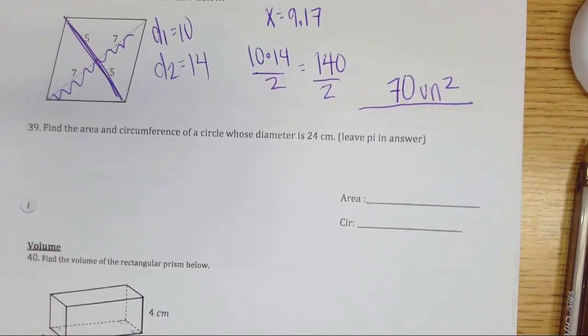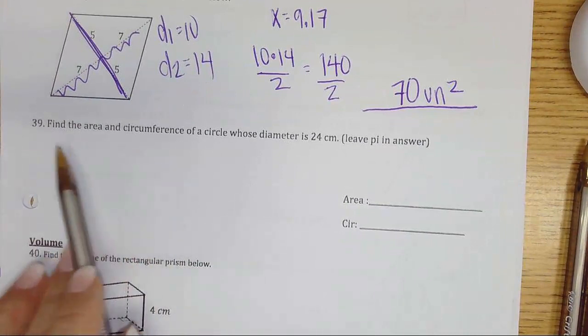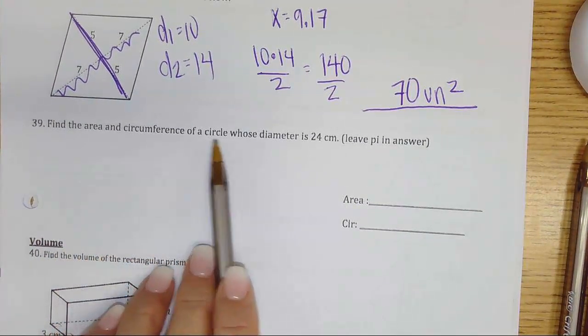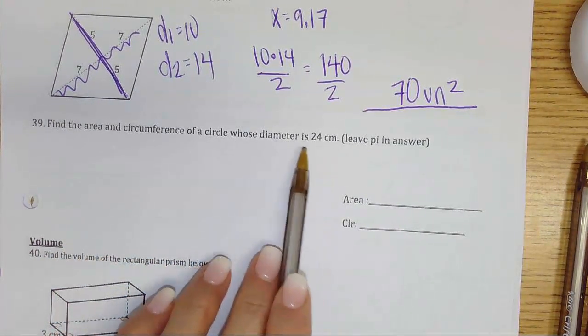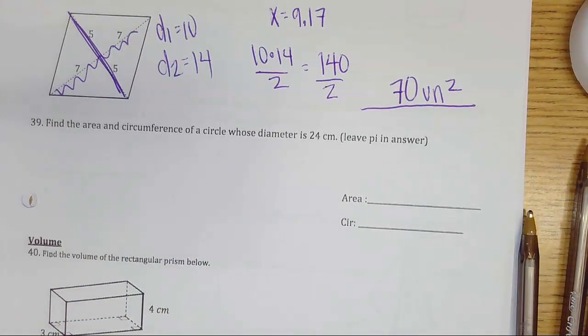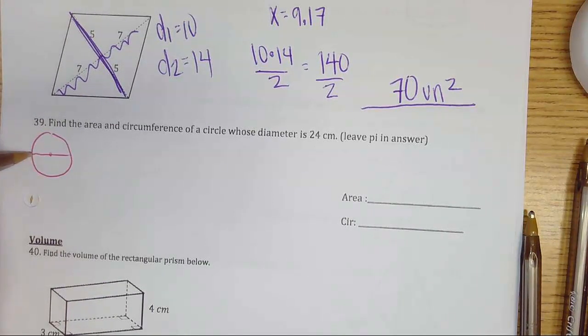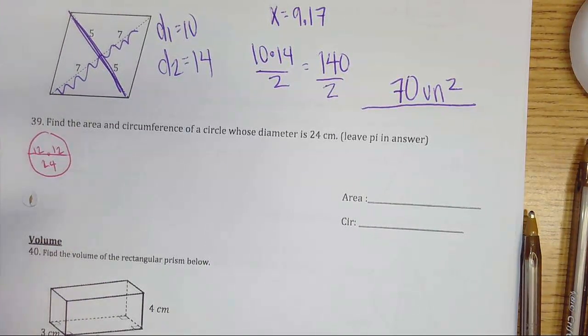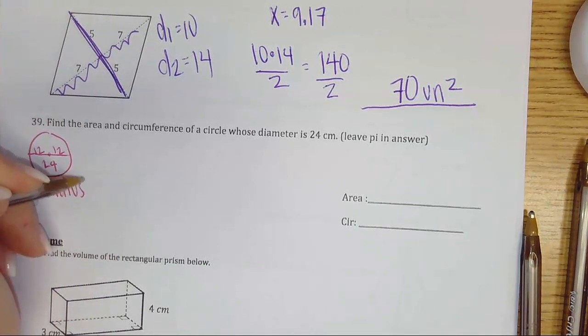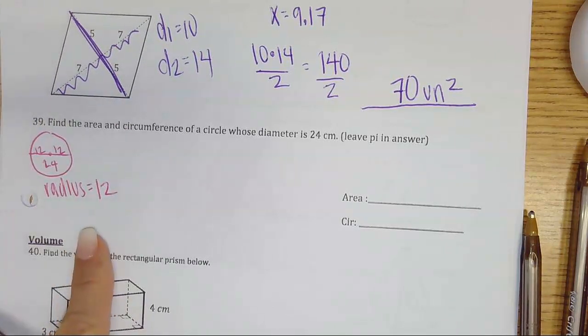Okay, and the very last one for this section is going to be find the area and circumference of a circle whose diameter is 24. So keep in mind, guys, that if this were our circle and we're going all the way across, it's 24, this would be 12, and this would be 12 for our radius. So our radius is equal to 12.